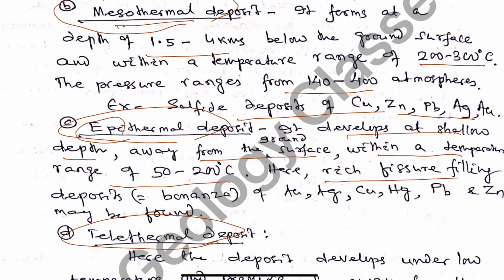Here the rich fissure filling deposits, or the bonanza of gold, silver, copper, mercury, lead and zinc may be found. So these are epithermal mineral deposits which develop at shallow depth just below the ground surface at a temperature range of 50 to 200 degrees centigrade.